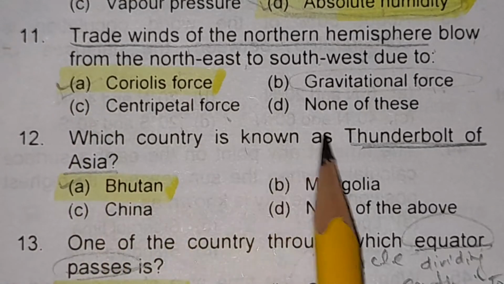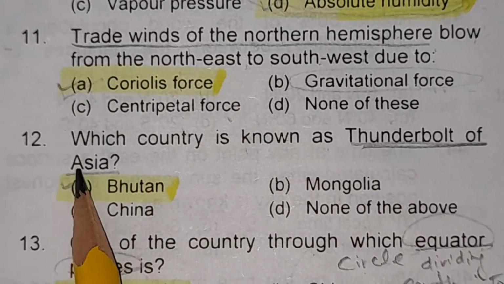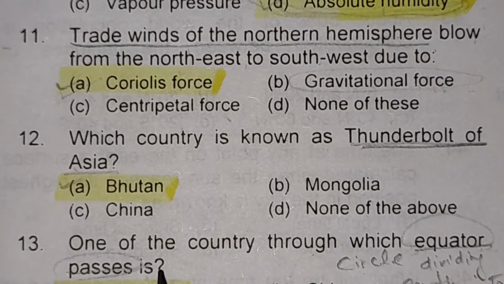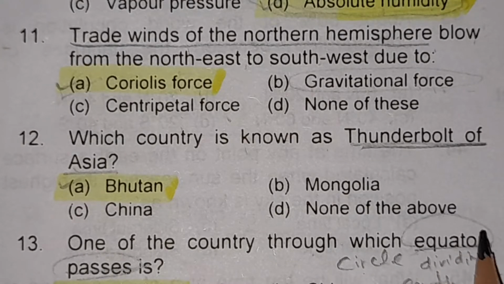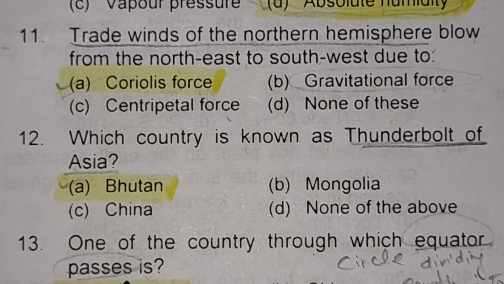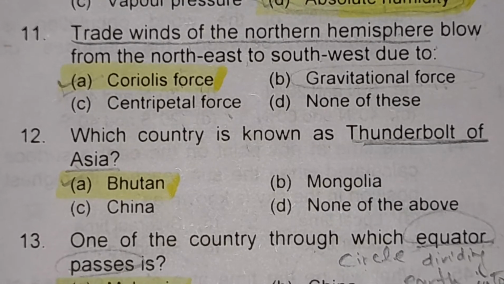Which country is known as Thunderbolt of Asia? Bhutan. One of the countries through which the equator passes is... What is meant by equator? The equator is a circle which divides the earth into northern and southern hemispheres. So one of the countries is Malaysia.